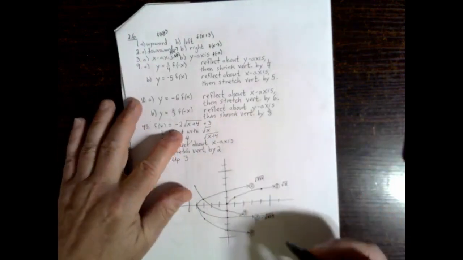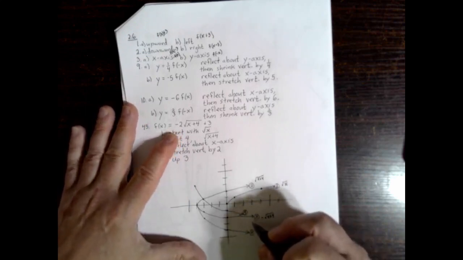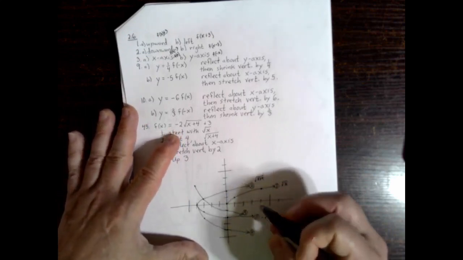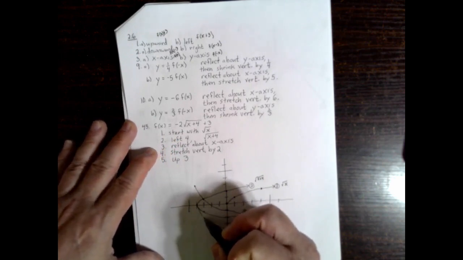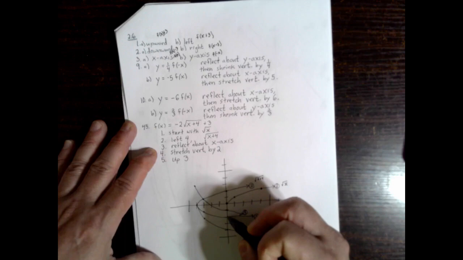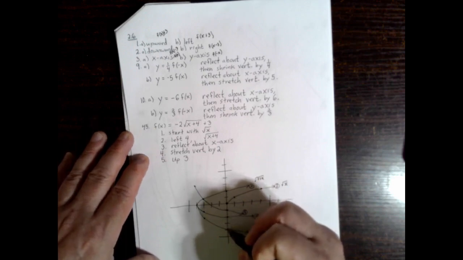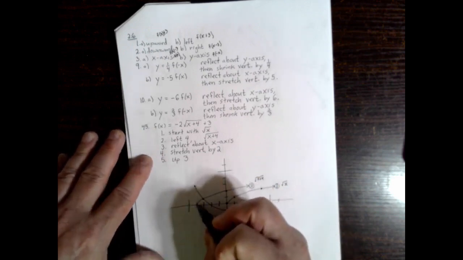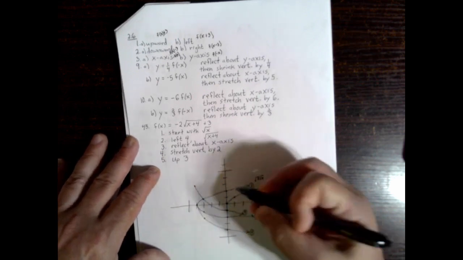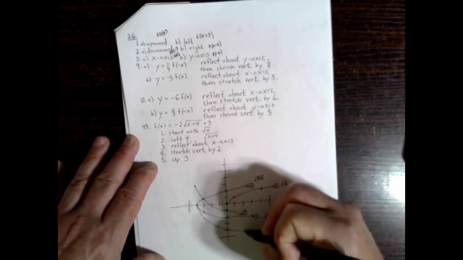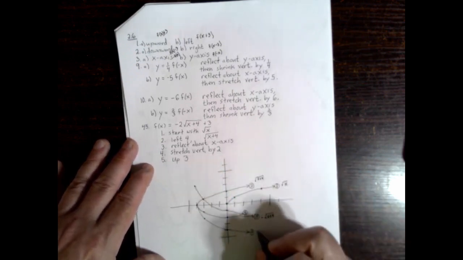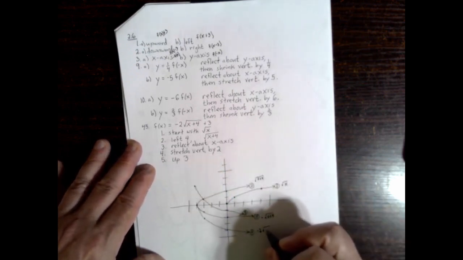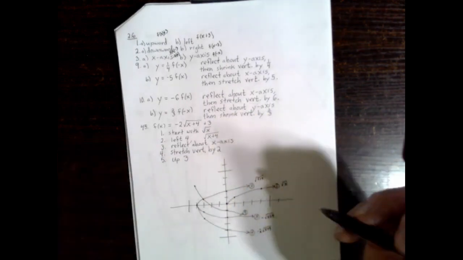Now let's deal with the 2. Now the 2 is going to make it 2 times as high and 2 times as low. Well, if this one goes to minus 1, now it goes to minus 2. If this one goes to minus 2, now it goes to minus 4. If this one is at 0, well, 0 times 2 is still 0. So here's your graph. It's now going down twice as fast as it was before, because you multiplied it by 2. If it was above, it would go up twice as fast.